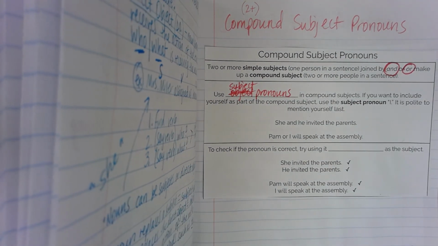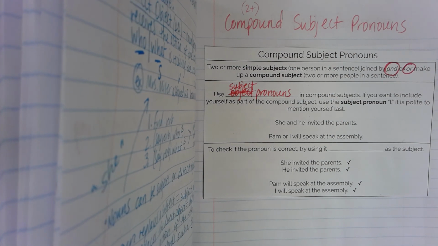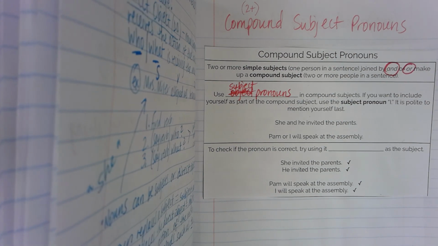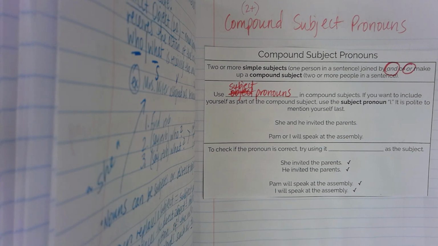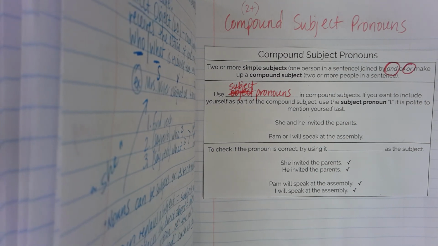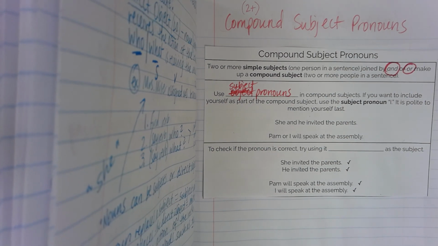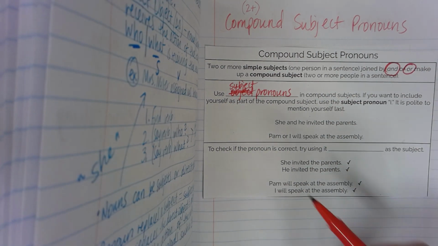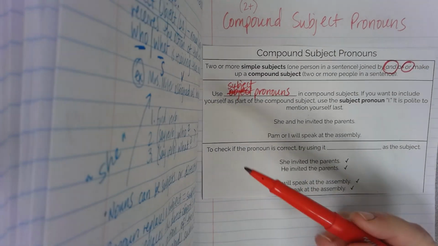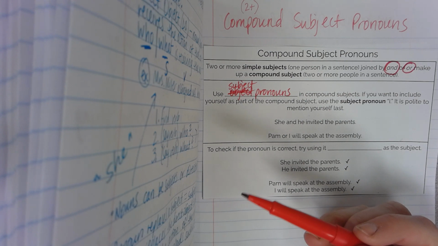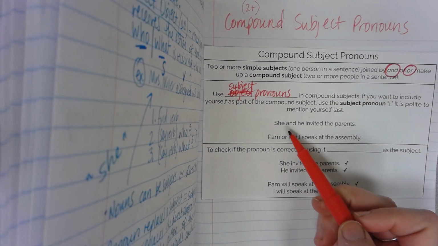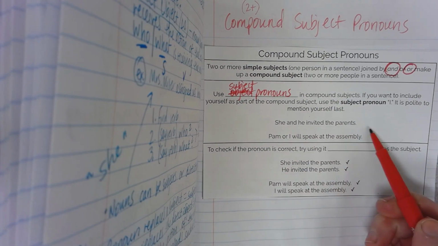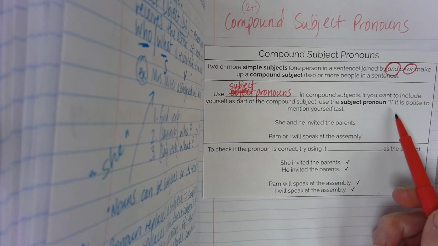So if you want to include yourself as part of the compound subject, you use the subject pronoun I. It is polite to mention yourself last if you have yourself and someone else. So remember in Friday's lesson, I said you would never have she and he at the end of a sentence, and you will never have her and him at the beginning.